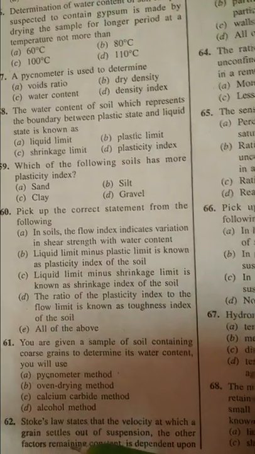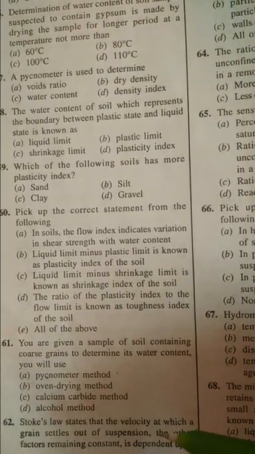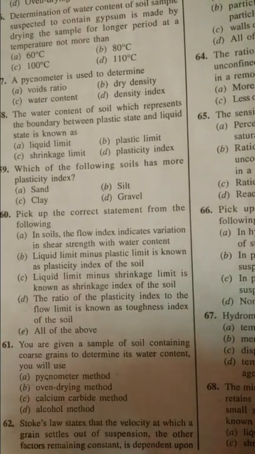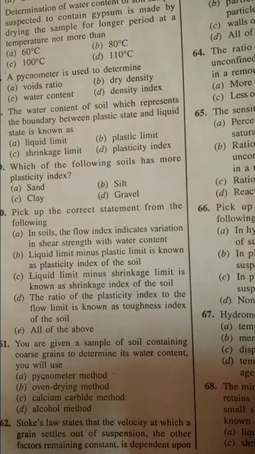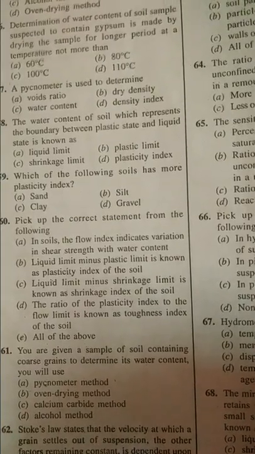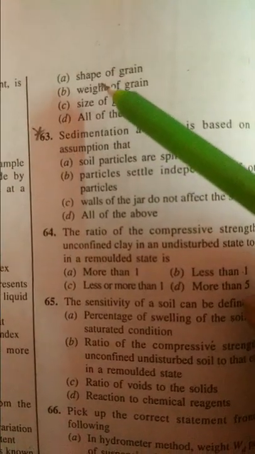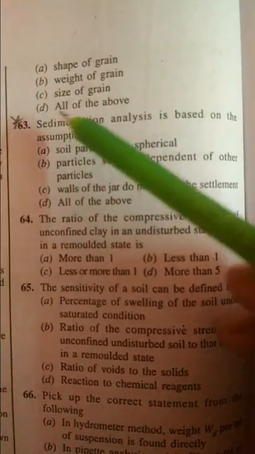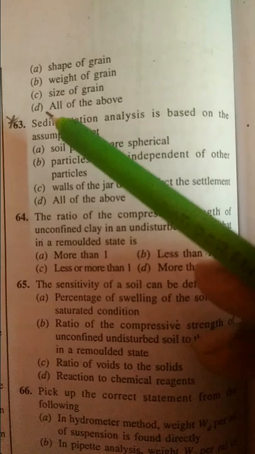Now next question, Stokes states that the velocity at which a grain settles out of suspension, the other factors remaining constant, is dependent upon shape of grain, weight of grain, size of grain, all of those. So the correct answer of this question will be all of those.